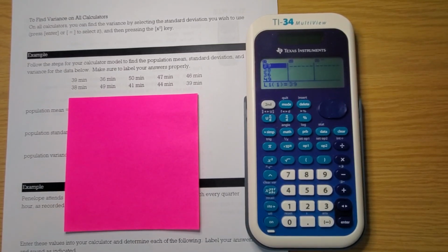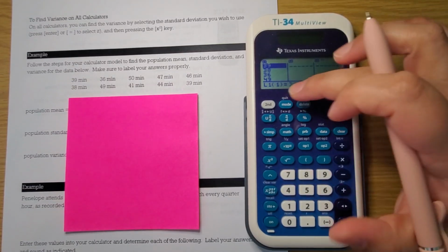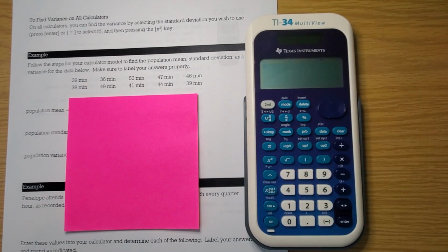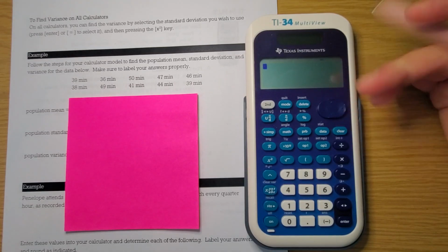Next, what I'm going to do is I'm going to quit. So I'm going to hit second mode. That's going to quit the view. What that means is the data is still stored in the calculator, but it's not displayed on screen, so I can't mess it up. Next, I'm going to access the statistics menu.